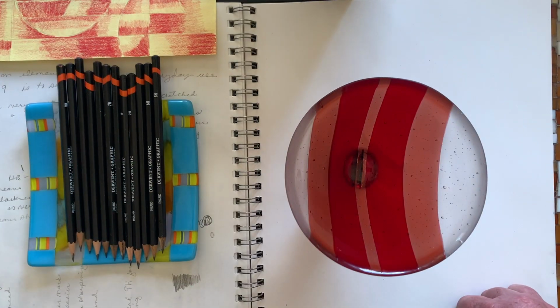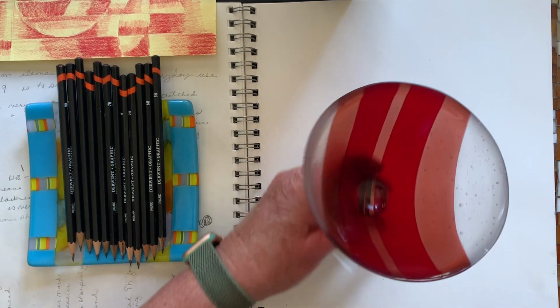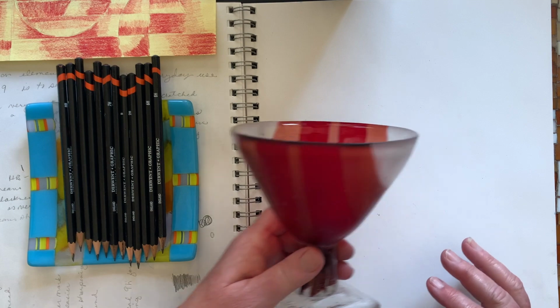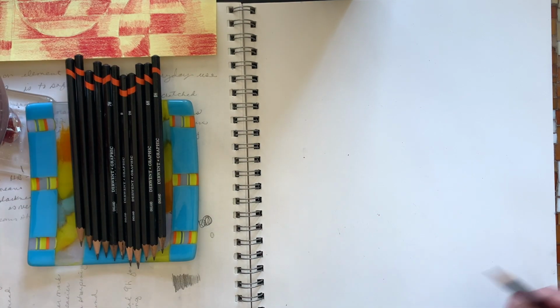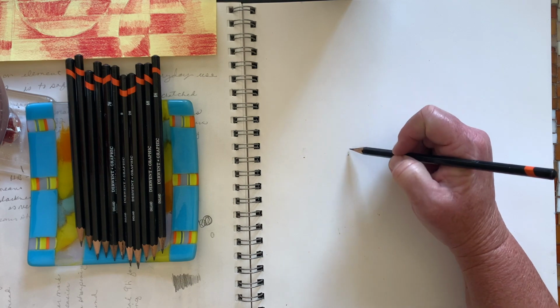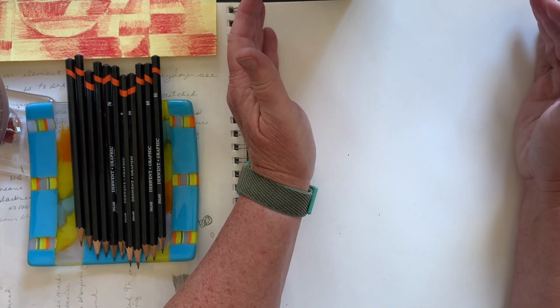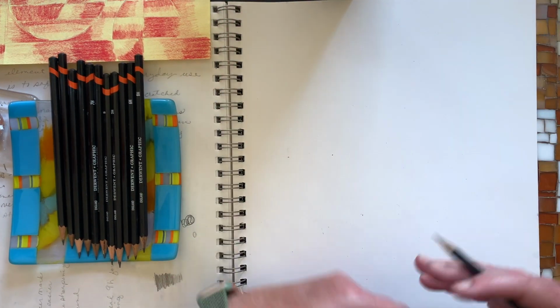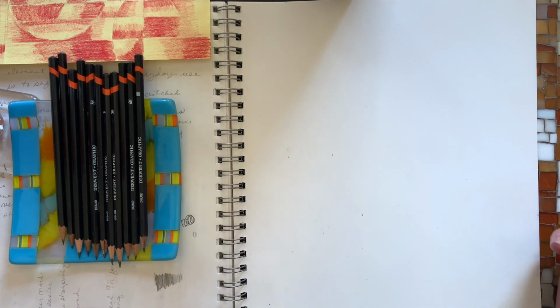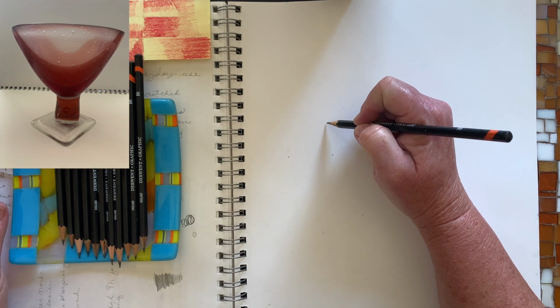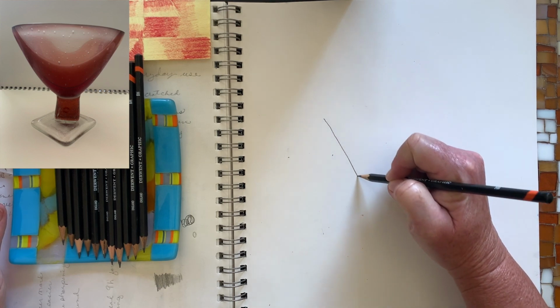So the first one I want to do is just what it looks like from this point of view. And I'm going to take just a medium pencil, and I'm going to draw it. And I don't want to draw a great big one, because if I draw a great big one, it's going to take up the whole piece of paper, and it isn't going to be that interesting. But I'm just going to make it middle ground.